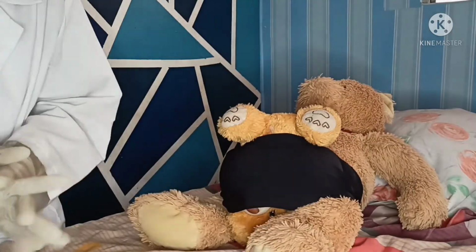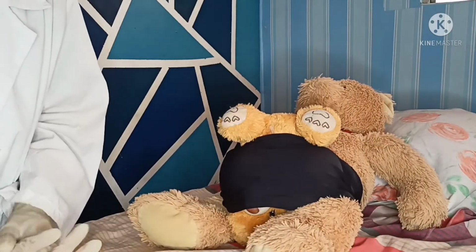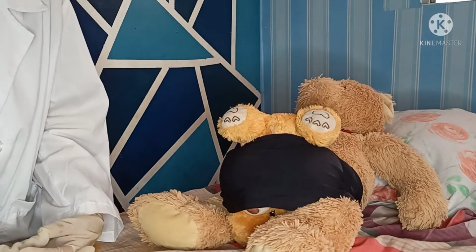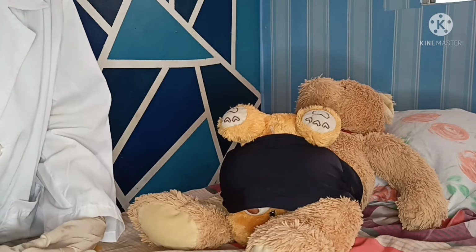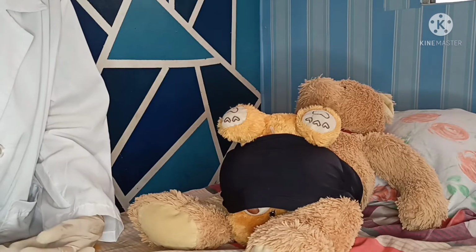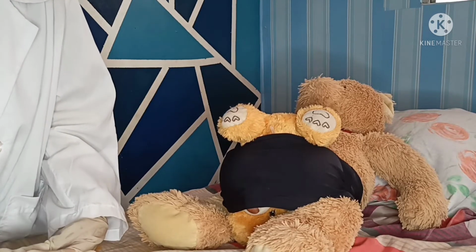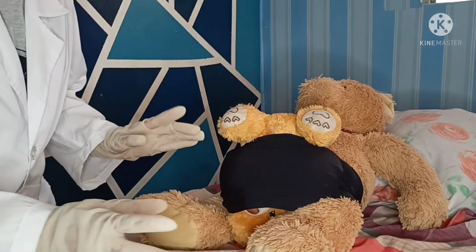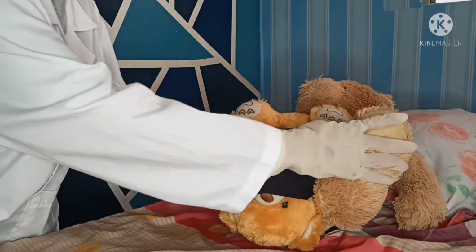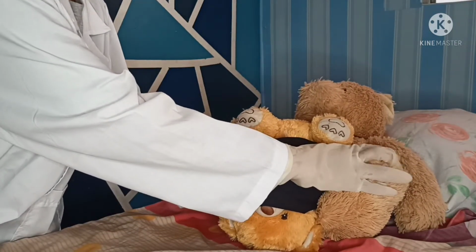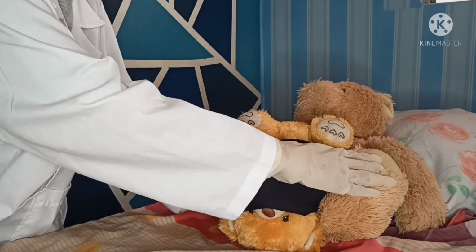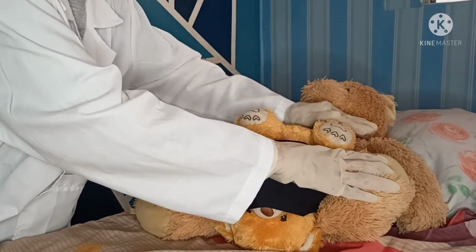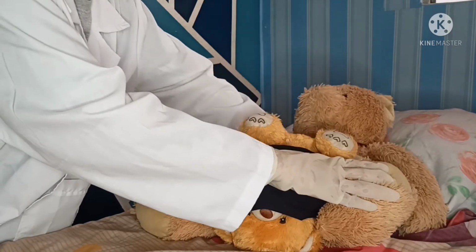Next is the Mazzanti maneuver. It is done by applying suprapubic pressure with the heel of clasped hands from the posterior aspect of the anterior shoulder to dislodge it. This is done by another healthcare practitioner. It is done like this. The other healthcare practitioner should be applying suprapubic pressure here to deliver the baby.